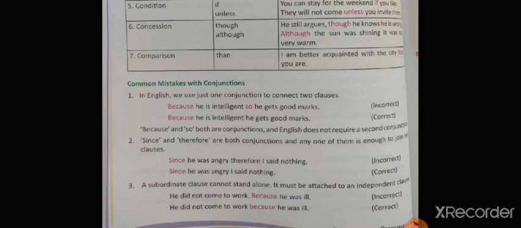Okay, "He did not come to work. Because he was ill." This is incorrect. Correct: "He did not come to work because he was ill." Here they have used a full stop, which is wrong. We cannot use a full stop, because if we put a full stop within one sentence, it automatically becomes two. The main work of a conjunction is to join two sentences, not to make them two. All right, so this was the explanation part of the chapter, and I hope that you have understood. Let us come on to the exercise on page number 103.